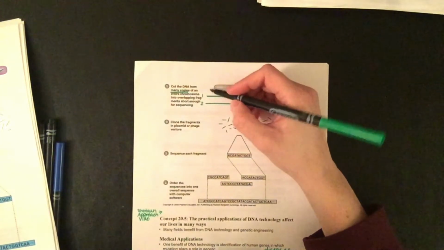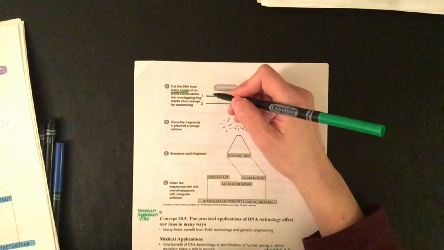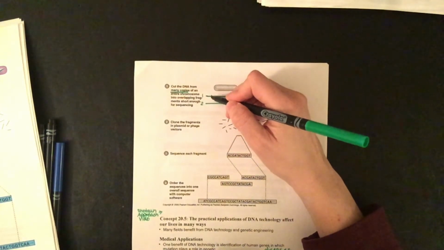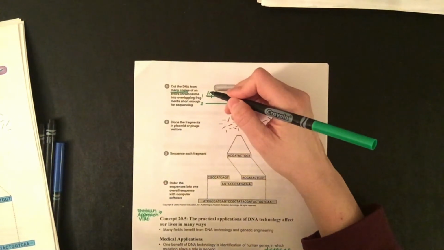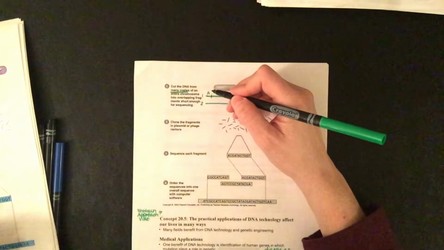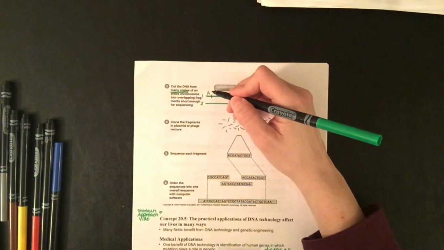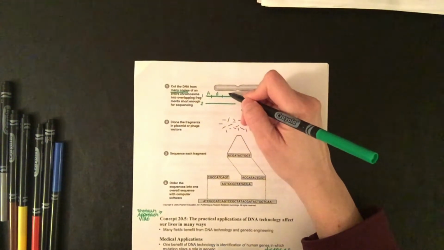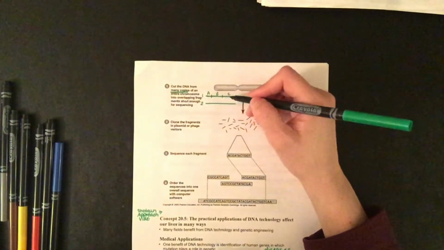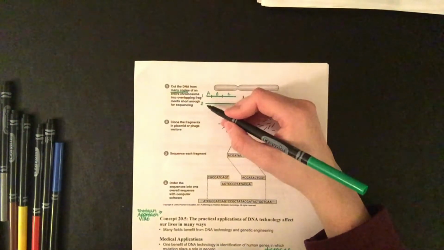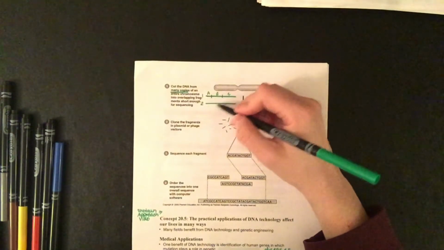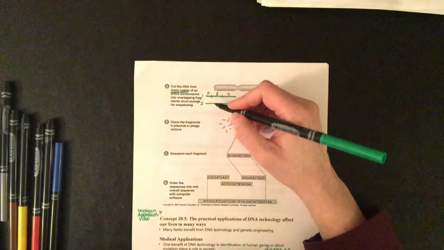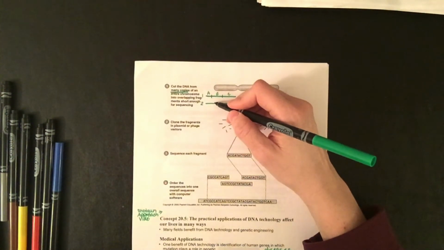But you cut it up so that you have overlapping sequences. So what does that mean? Let's say we cut this one and we have the sequence A, and then let's say we cut it again, we have B, and we cut it again and we have fragment C. Then when you cut the second copy of it, so this is an identical copy, so all the DNA is identical, we don't cut it in the exact same spot.